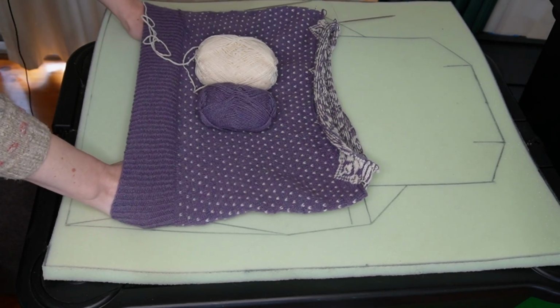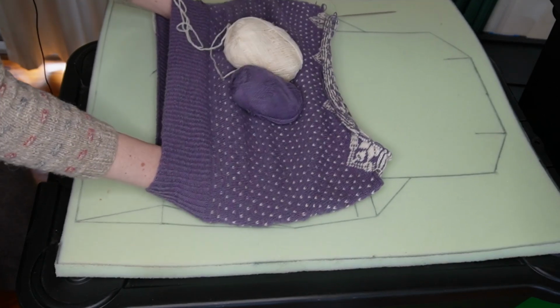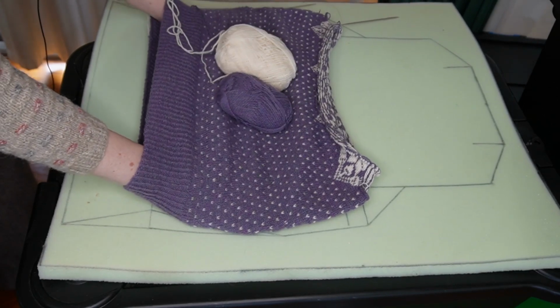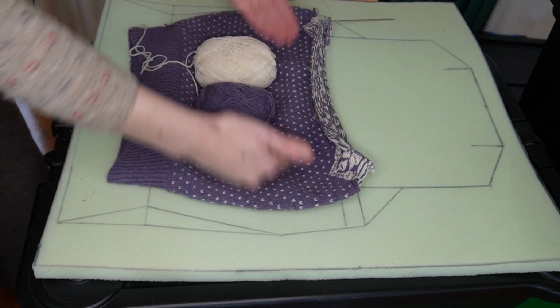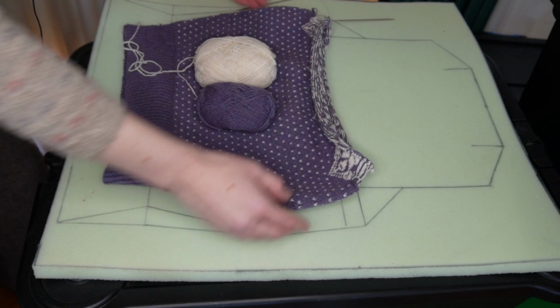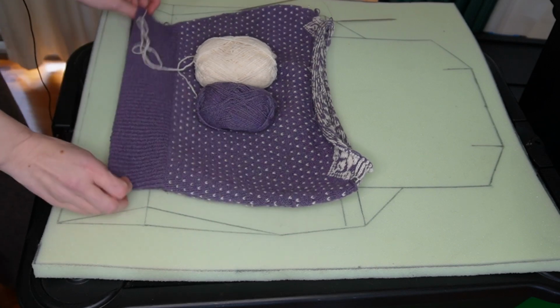Not as short as some of the other garments though, but when you stretch a garment when you wear it, it will lift up because now more of the yarn is going into the width and not into the height.